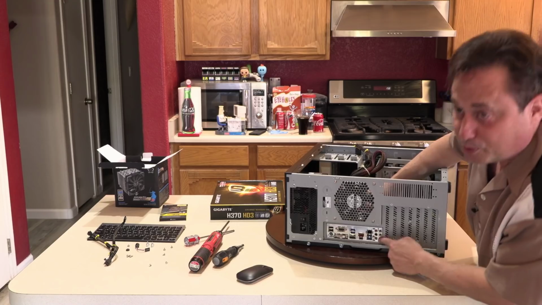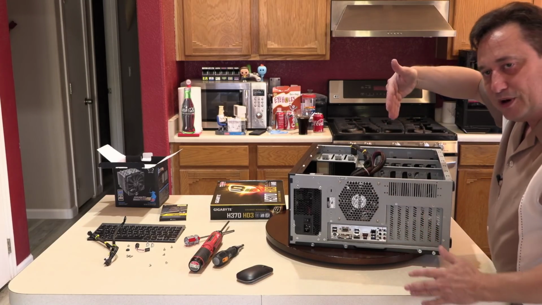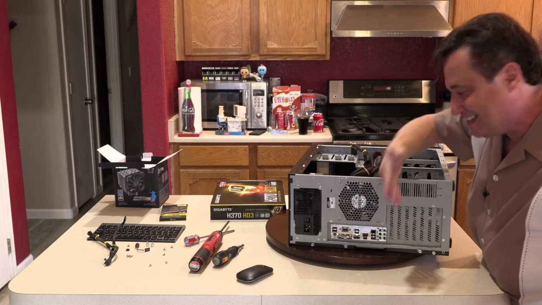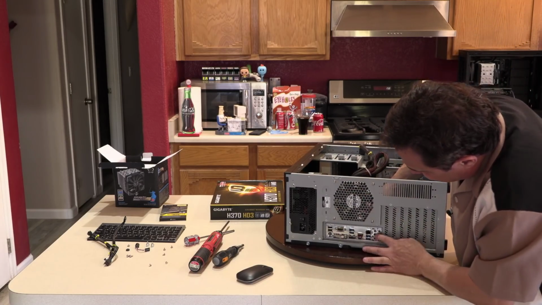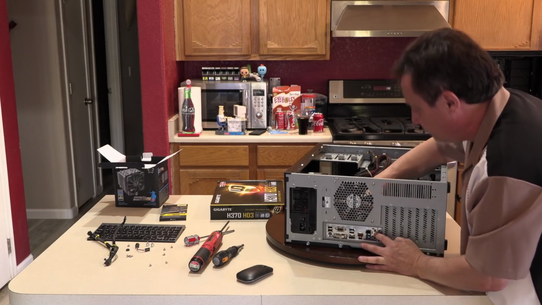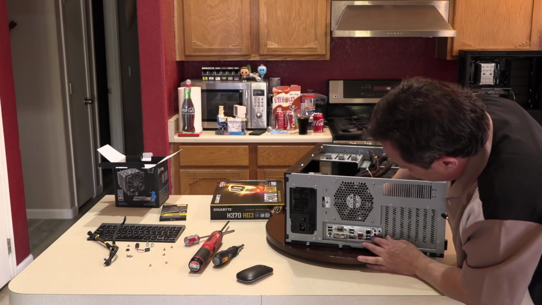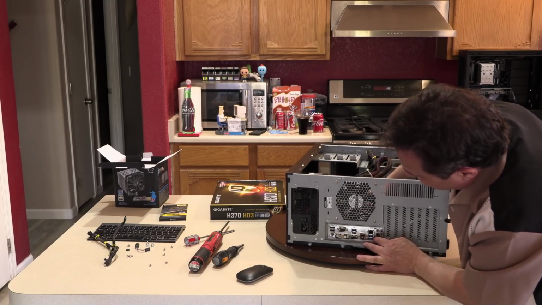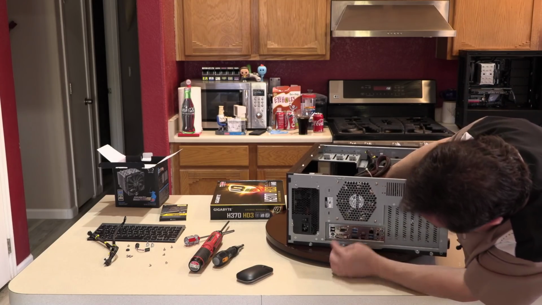I want all these ports right here to align with their holes. And it generally means I have to tilt the board up and push it in and then lay it down straight. Let's see if that's going to work for me. Because when it's aligned right, you should not have to struggle that hard. So if you're struggling with it, you can always take it back out and try again. I just felt it move forward, and it looks like everything's aligned.